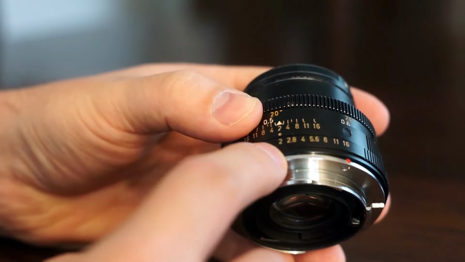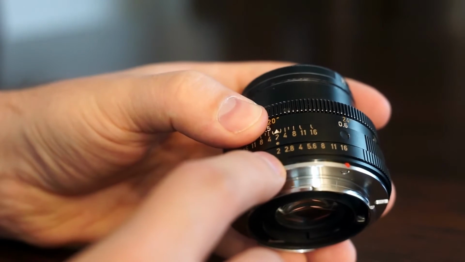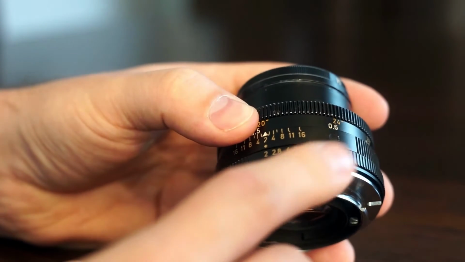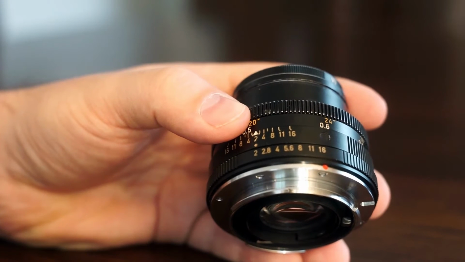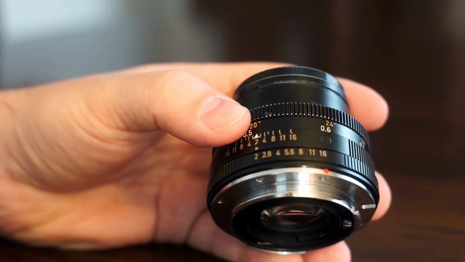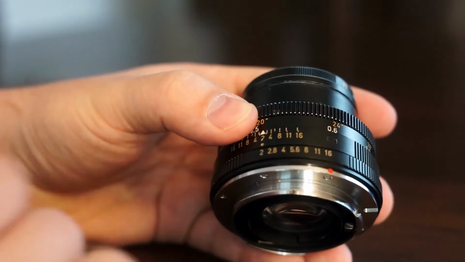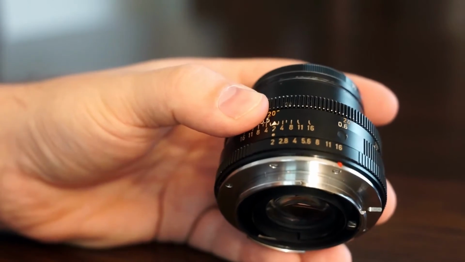But the aperture goes as well from 2 all the way up to 16. So there needs to be one thing clear. If you look at it like so, there seems to be no difference. But there is a difference. Let's go back to the M lens.